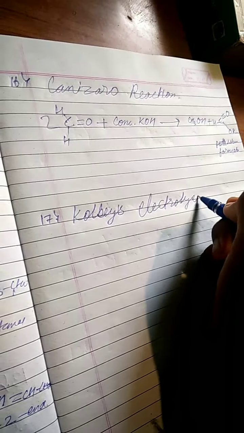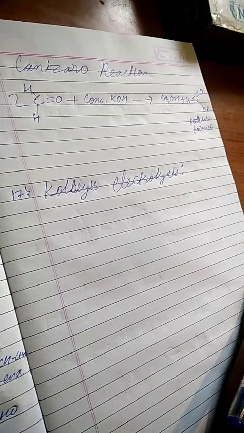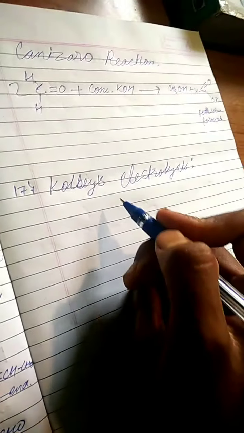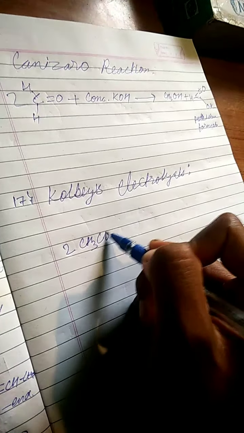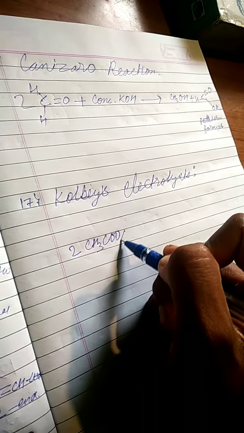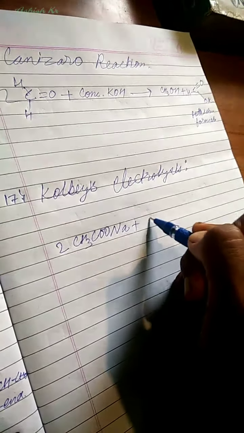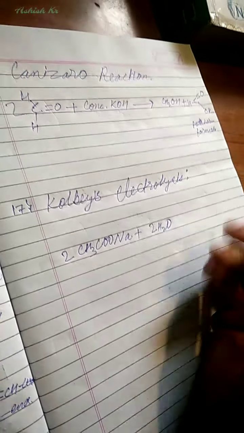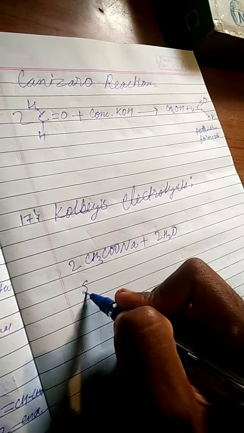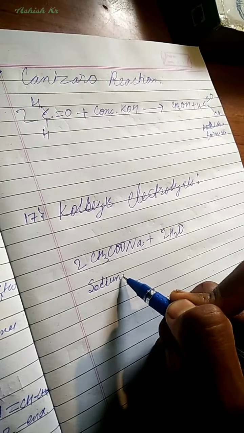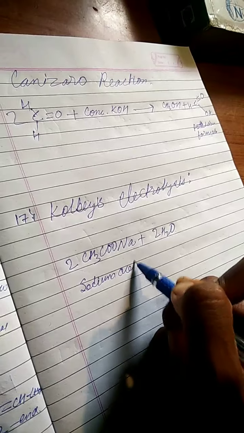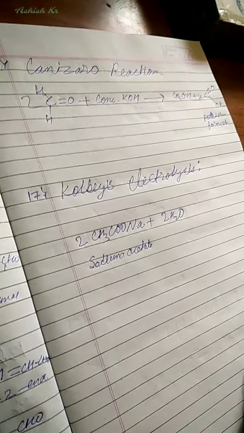Kolbe's electrolysis. In this we take sodium acetate. Sodium acetate is written as 2CH3COO-Na+ plus 2 moles of H2O.